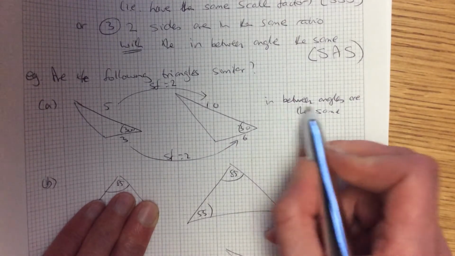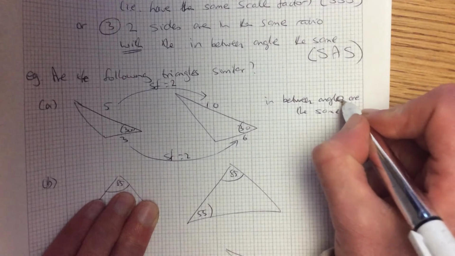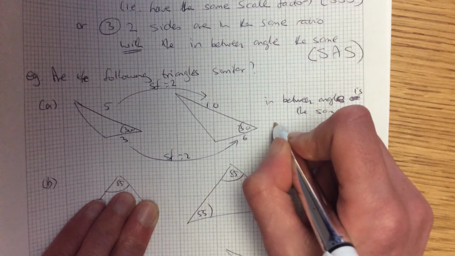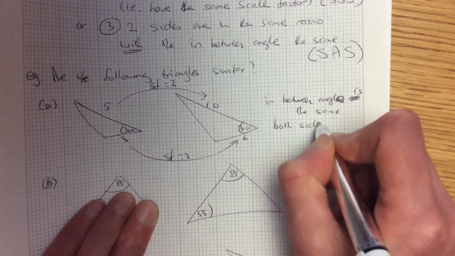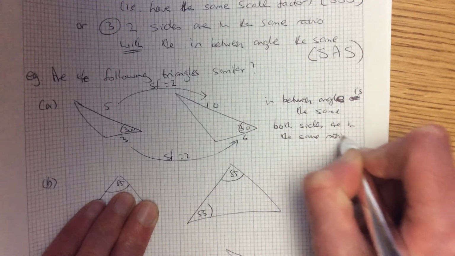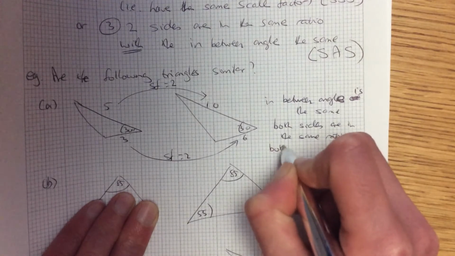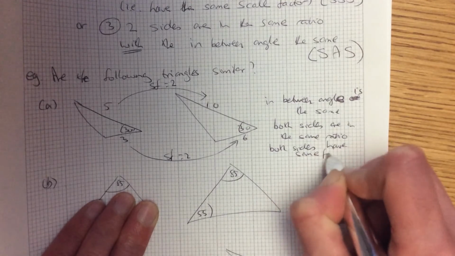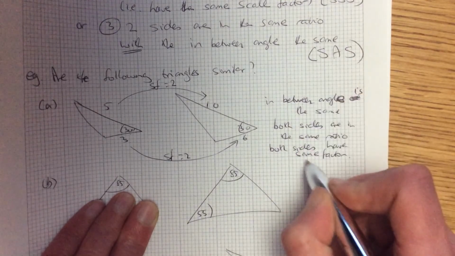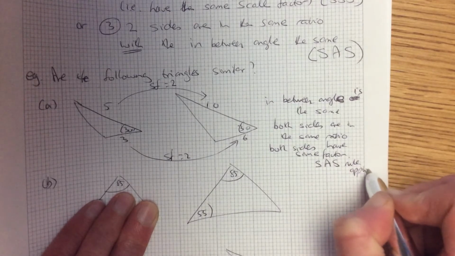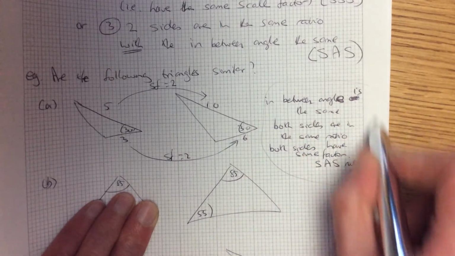So I can say the in-between angle, not angles, in-between angle is the same, and both sides are in the same ratio. If you're not comfortable saying it like that, you could say both sides have the same scale factor. It means the same. But basically what you have proved there is side, angle, side rule applies. That's the first one. Let's look at the next one.